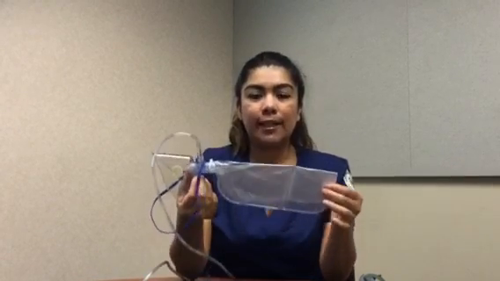And this one has an attached reservoir bag. Prior to placing this on a patient, you want to make sure that this reservoir bag works. To determine that, once you plug this into the wall oxygen, you just put your thumb over in here, right in there, okay? And the bag should inflate. If it does not inflate, then that means it's a non-working mask.